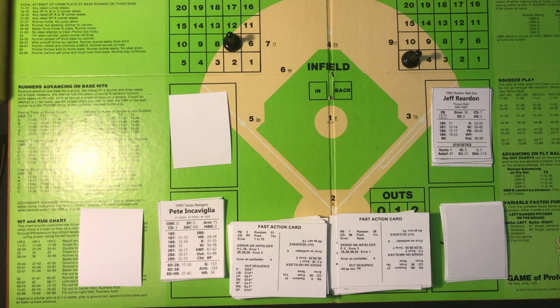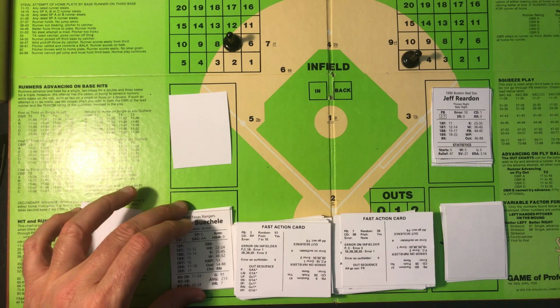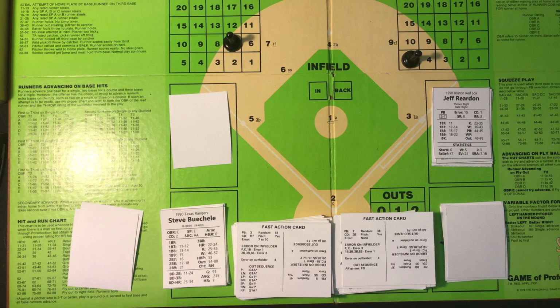So it's a sacrifice fly, an RBI to 9, and that's out number 1. But it's a 4-2 game now, and it's going to be Steve Buechele. Buechele batted .215, played in 91 games.